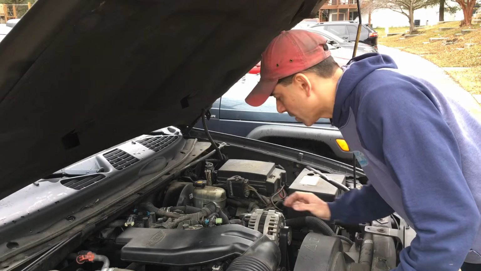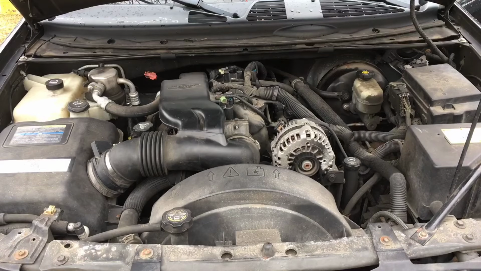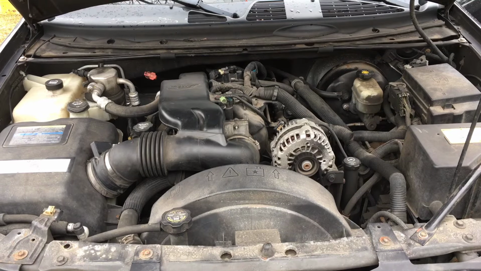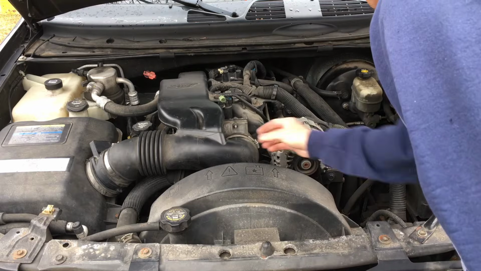All right, let's fire it up and see if it's idling nice and smooth now. All right, everything is idling nice and smooth.